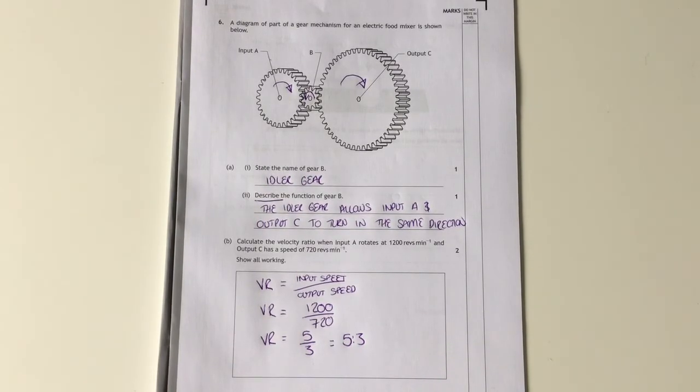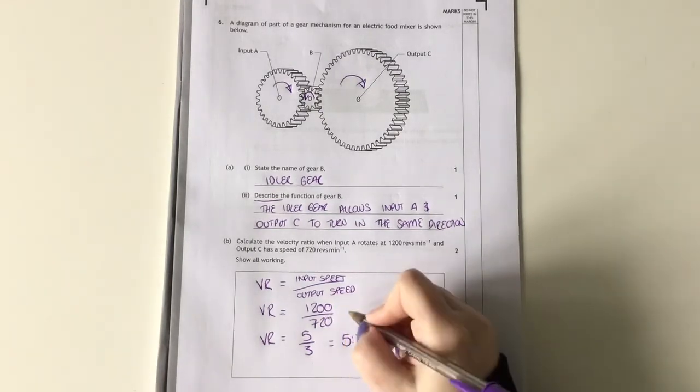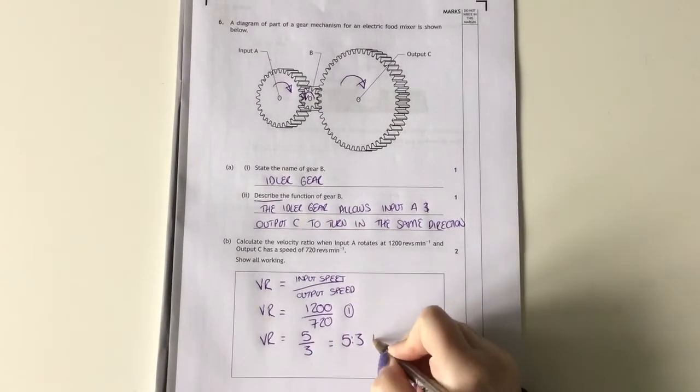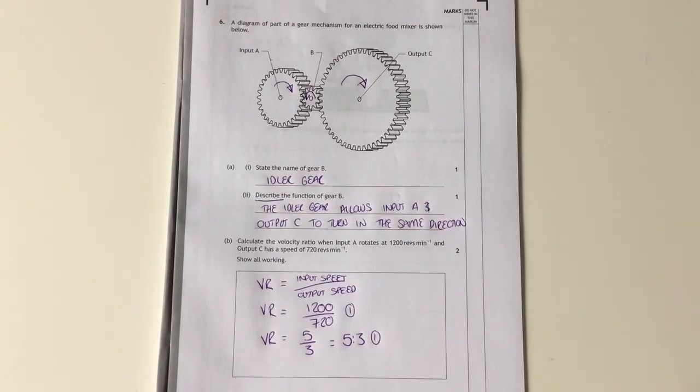So we get a mark for substituting in, so that will give you a mark, and your correct answer gives you the second mark.